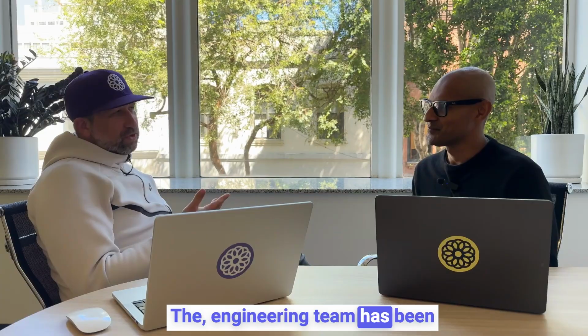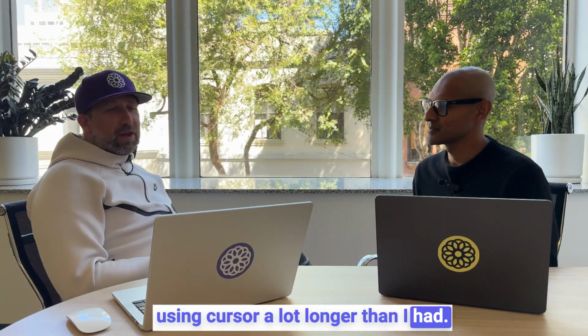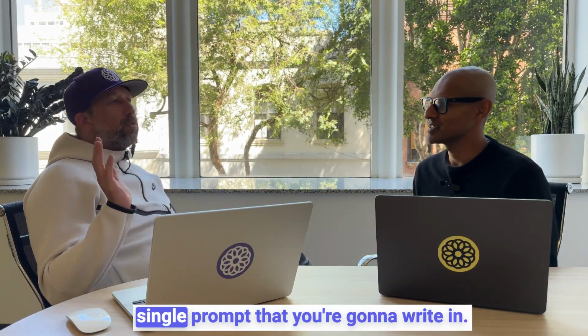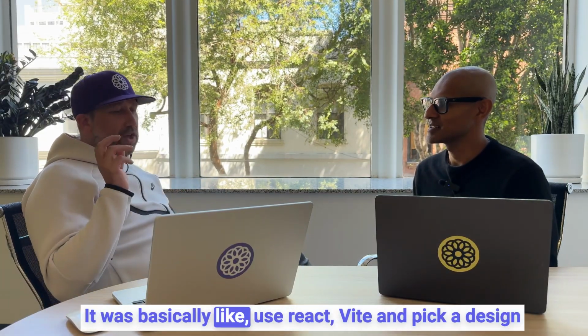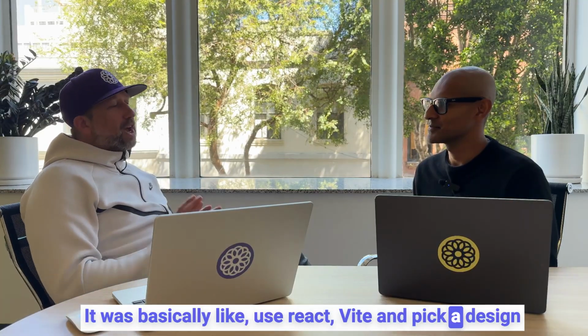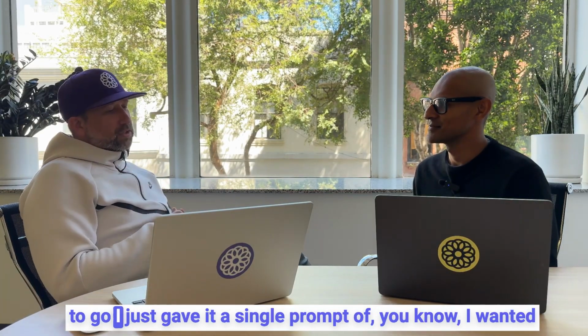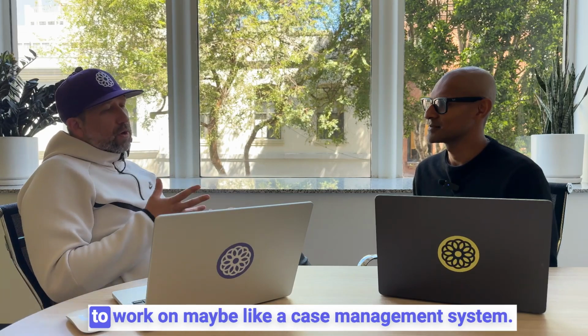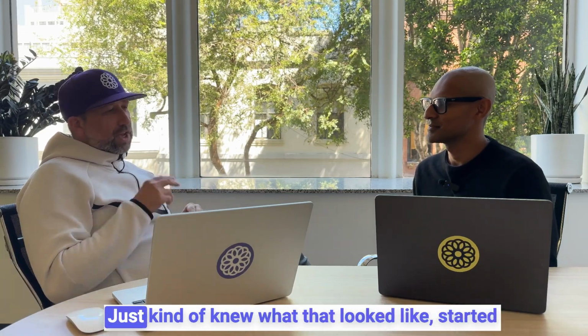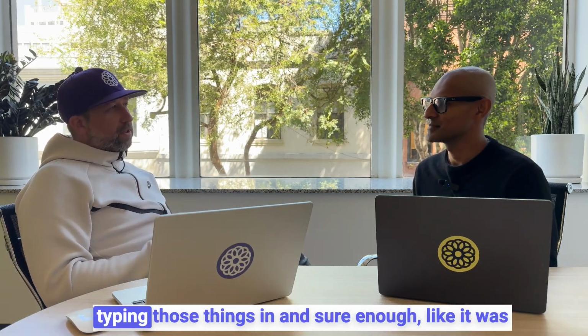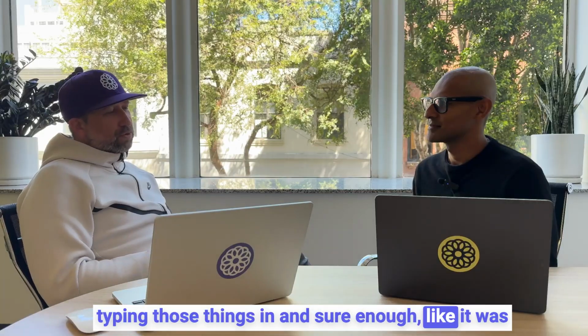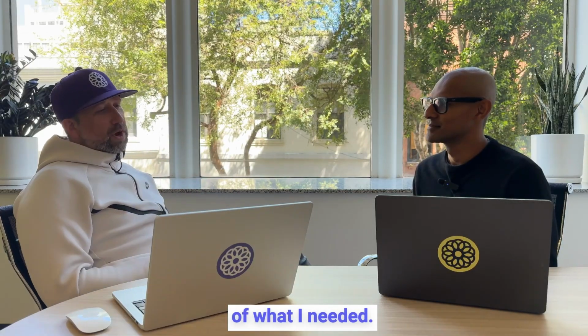The engineering team has been using Cursor a lot longer than I had. Miguel, our CTO, was like, here's one single prompt that you're going to write in. It was basically like, use React, Vite, and pick a design system you like, set it up, and then my system was ready to go. I just gave it a single prompt of, I wanted to work on maybe like a case management system. Just kind of knew what that looked like, started typing those things in, and sure enough, it was already building out the infra and the framework of what I needed.